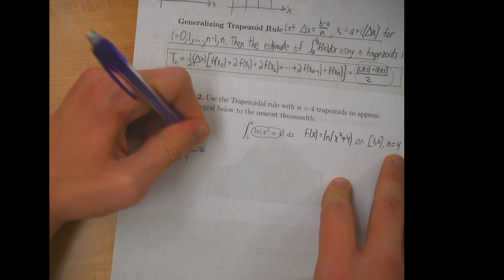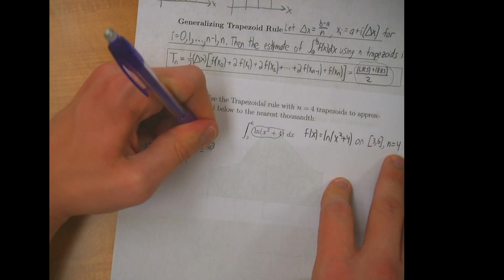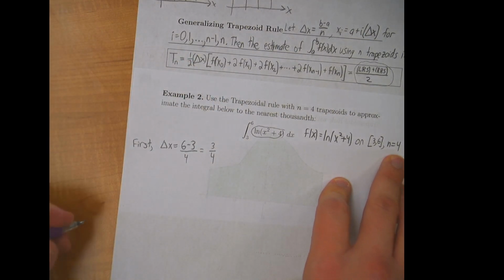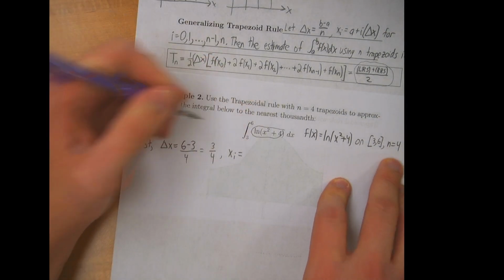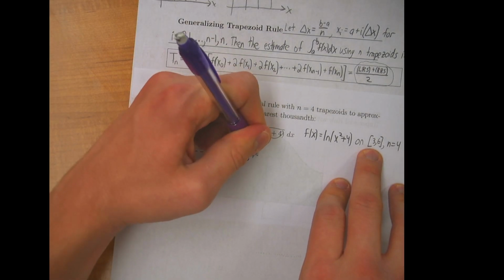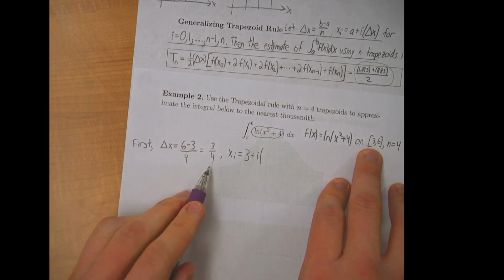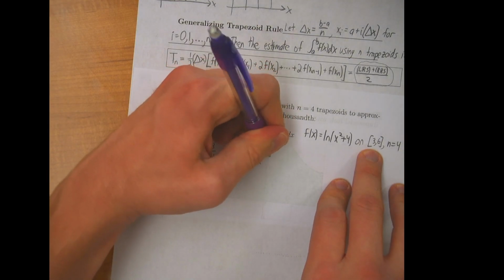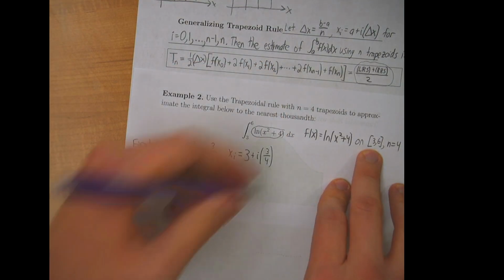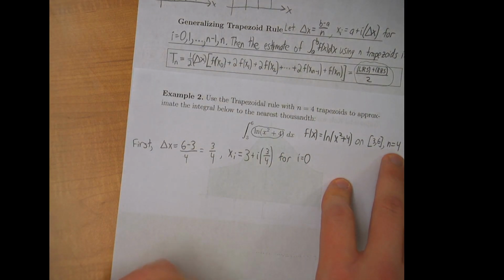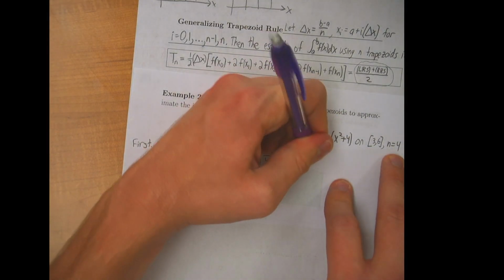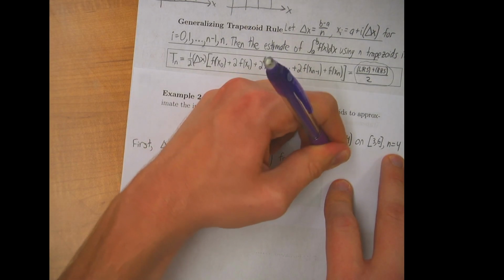So delta x is just 3/4, and that's about as much as you can do there. Then x sub i is equal to the left endpoint, 3, plus i times delta x, which is 3/4, for i going from 0 all the way to n equals 4. So 0, 1, 2, 3, and 4.